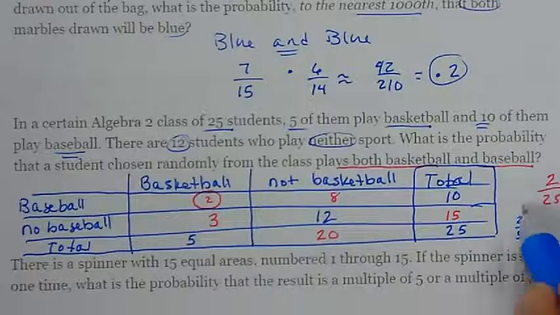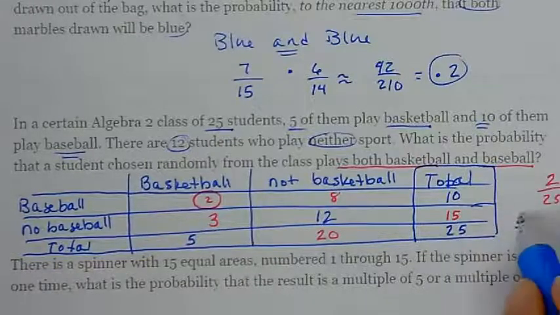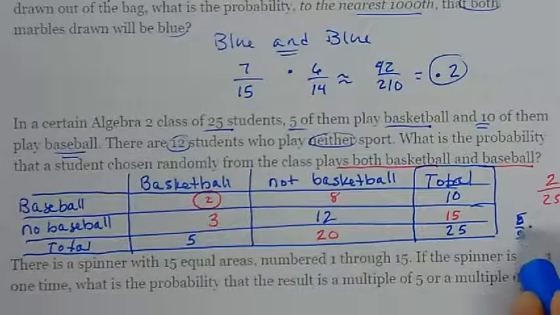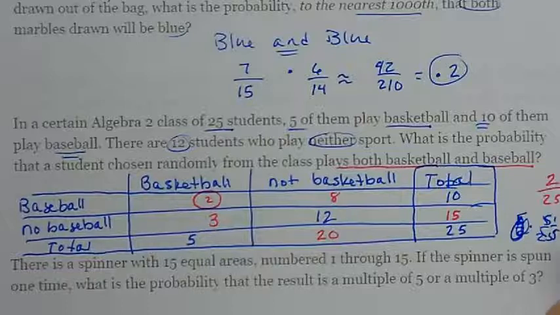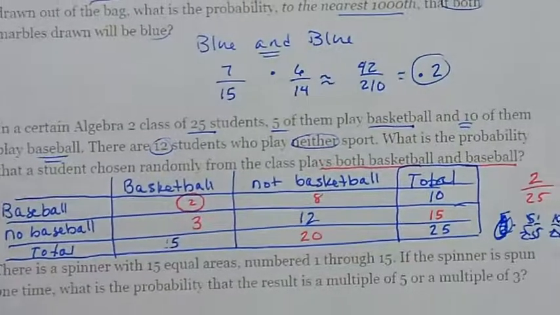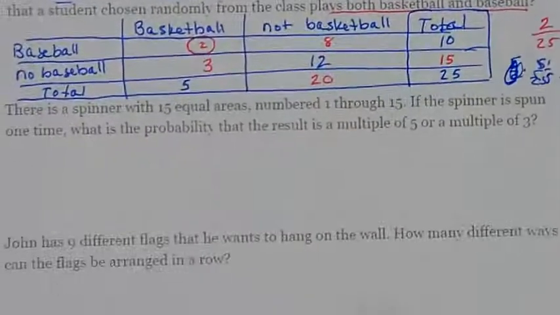I'm sorry. If you played basketball, there were 5 students out of 25. The ones that played baseball were 10 out of 25. And when you reduce that, that goes to 1/5, and this goes to 2/5. So you get 2 out of 25 when you multiply those together. So you get the same answer either way. But I think the tables are a good way to do that.